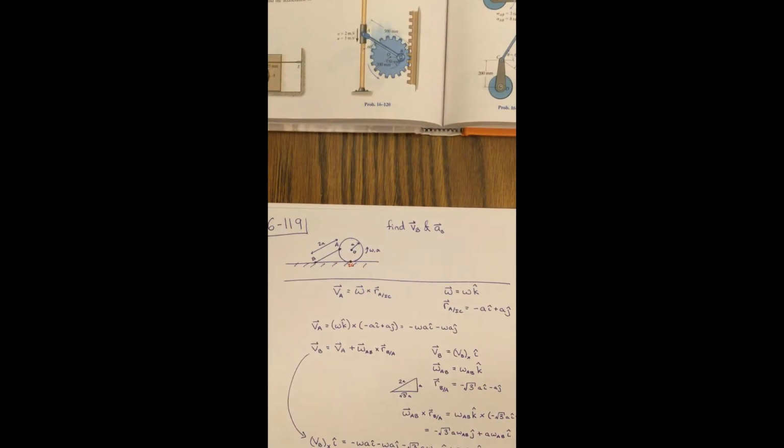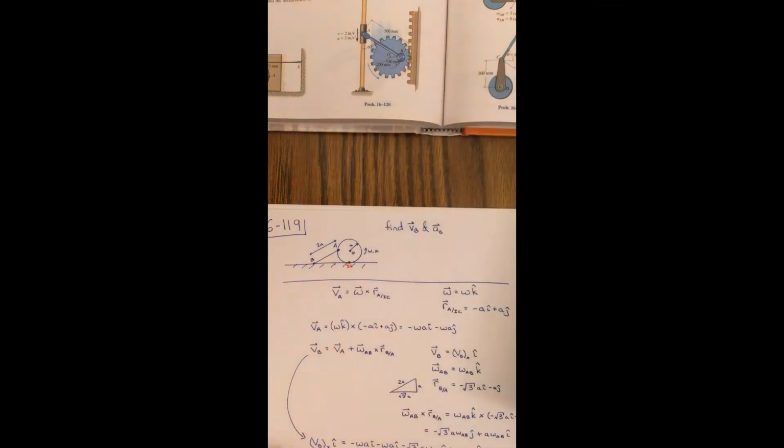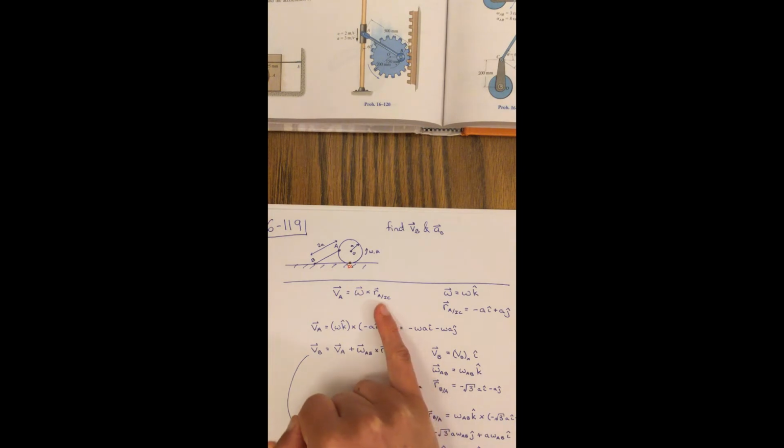I have, from my equation sheet, equation 16-16, which I want to use to find the velocity of point B. But in order to do that, I need to find the velocity of point A. To find the velocity of point A, I can use the same equation, but make the B an A, and make A the instantaneous center of zero velocity. Because the velocity of the instantaneous center of zero velocity is 0, that gives me this equation here, where r is the vector that goes to point A from the instantaneous center of zero velocity.